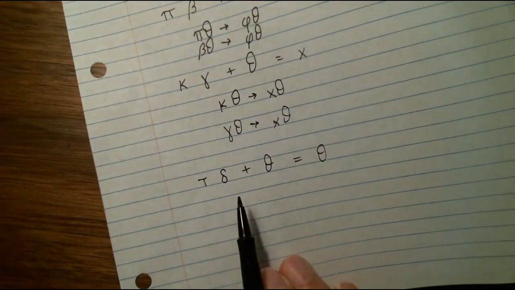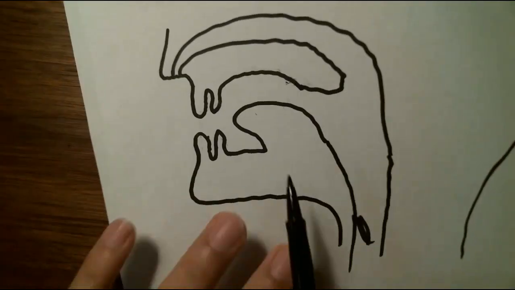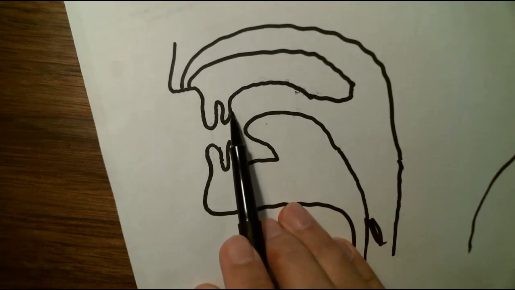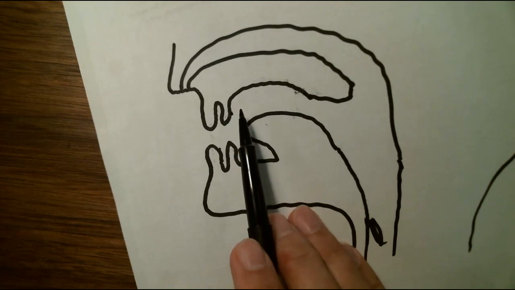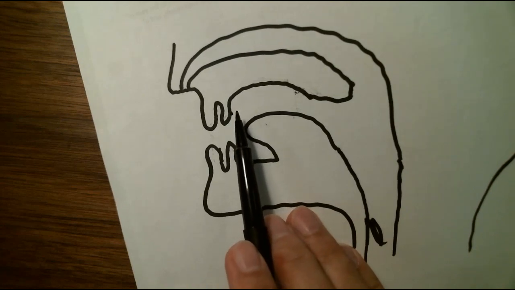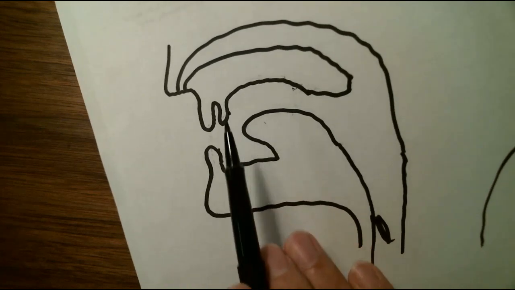So again, in the mouth, the tau is up here, the tip of the tongue comes behind the top teeth; delta, the tip of the tongue comes behind the top teeth; and theta, the tip of the tongue comes behind the top teeth. And again, you have tau, voiceless, dental; delta, voiced, dental, right?